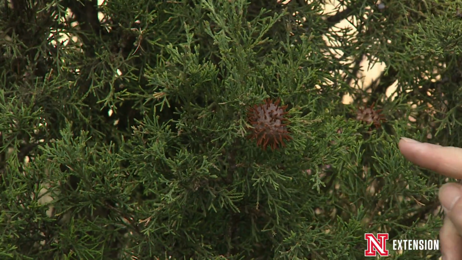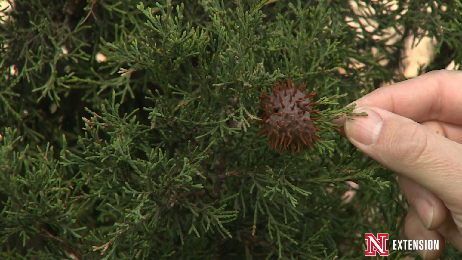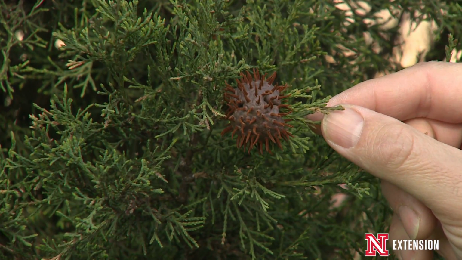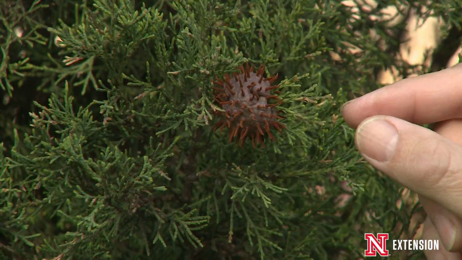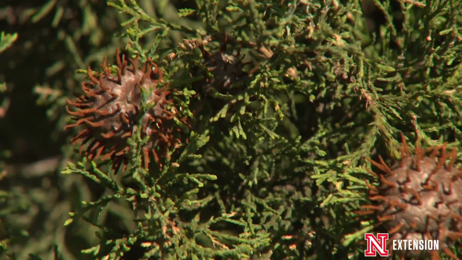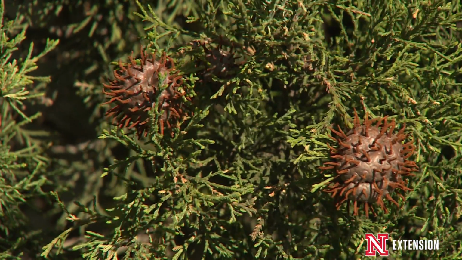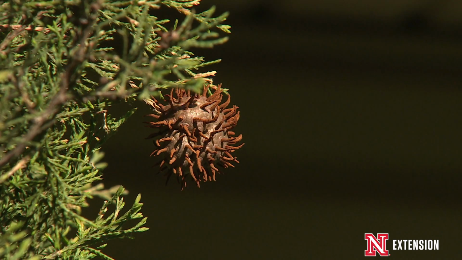Now the other thing that you can do is, if you just have a few galls, remove those cedar apple rust galls. That's going to remove that inoculum source, and this is one of the only diseases in our landscape that you can really see very evident where it's coming from, so you can remove that and reduce that inoculum. And then when it goes over to the apple, you make your fungicide applications.